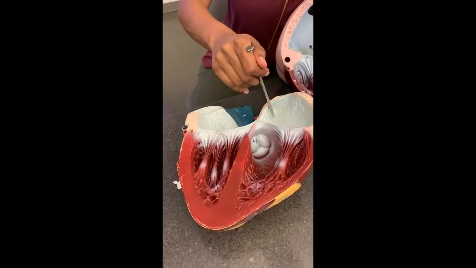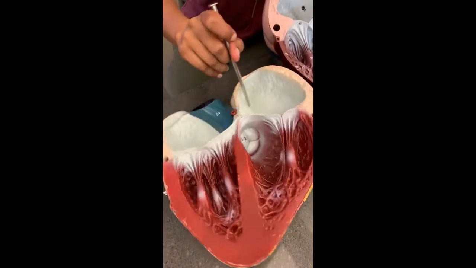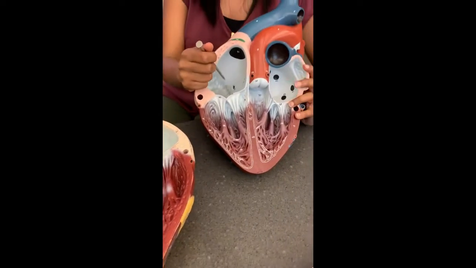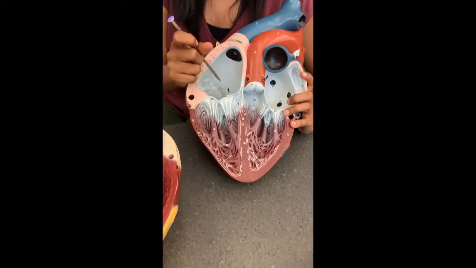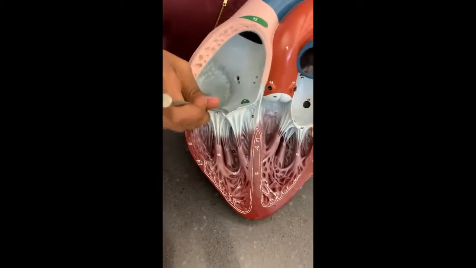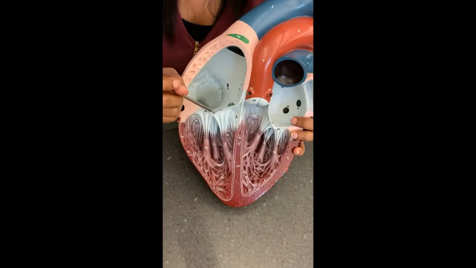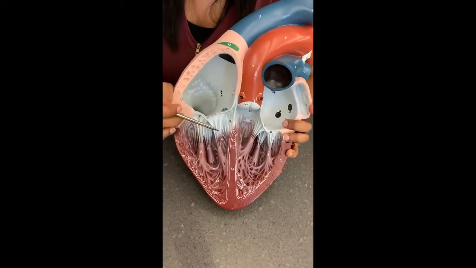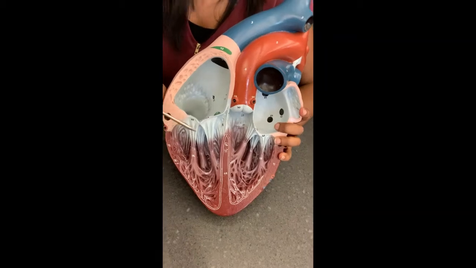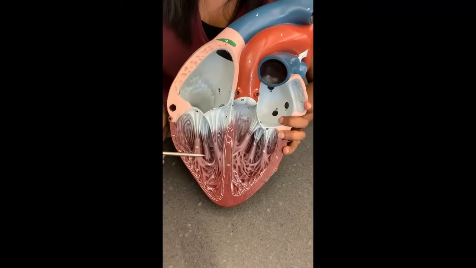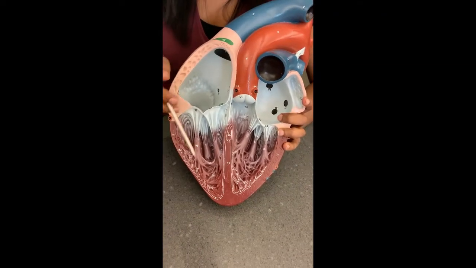Start with a P. Pectinate muscles. Name the chamber. Right atrium. Name the valve. Tricuspid valve. Name these structures. Chordae tendineae. This is the papillary muscles.